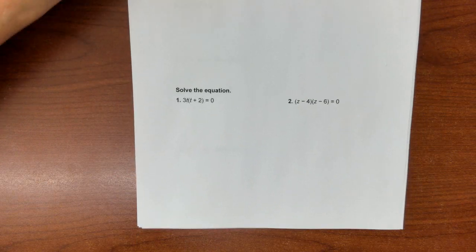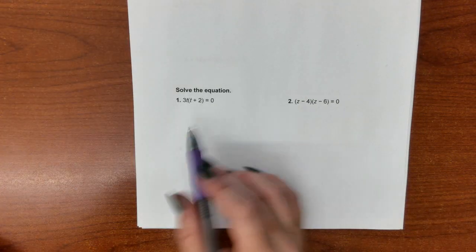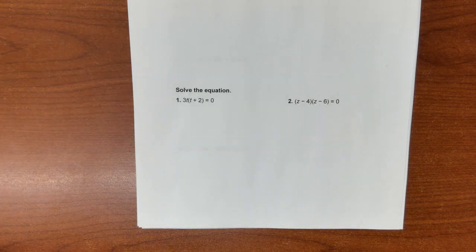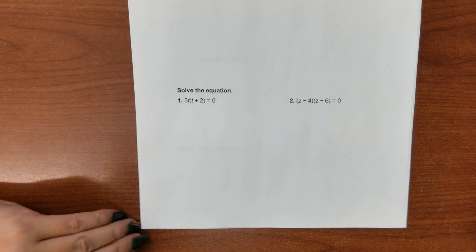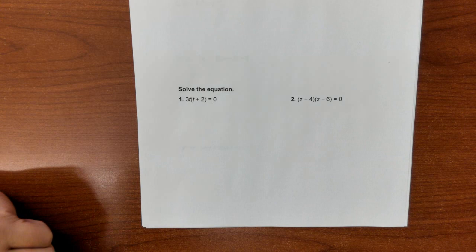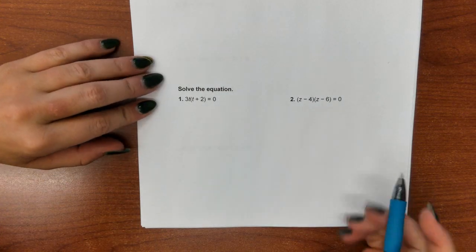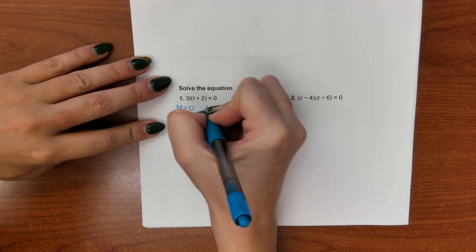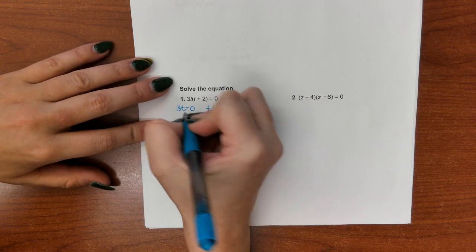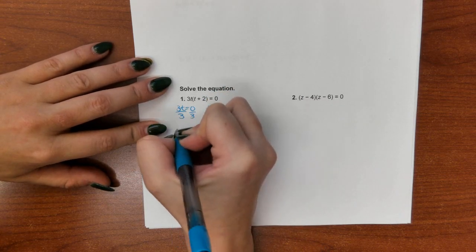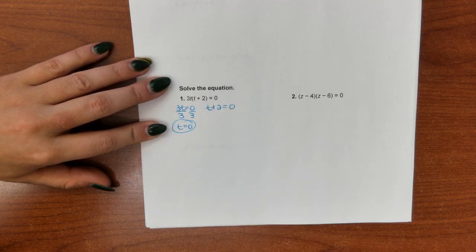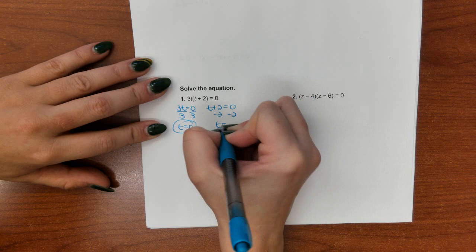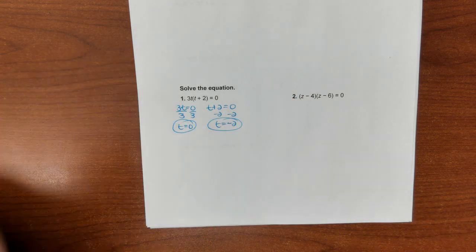So you go ahead, pause the video, take a minute, do these two yourself. So check your answers. Let's see what we've got here. We'll set 3t equal to 0 and t plus 2 equal to 0. Here I'll divide by 3 and t will be 0. Here I'll subtract 2 and t will be negative 2.